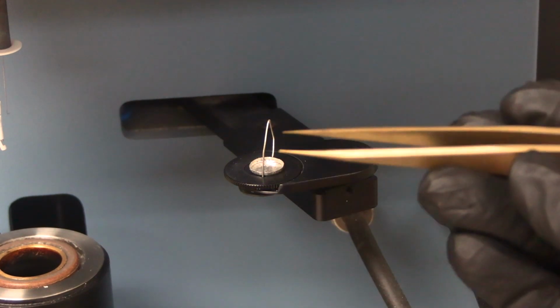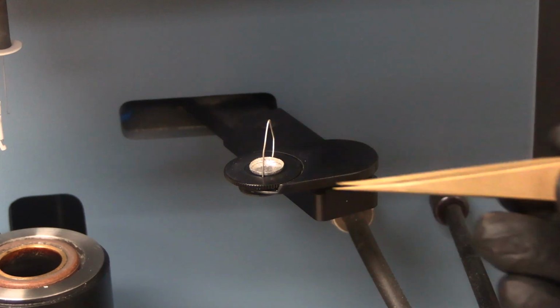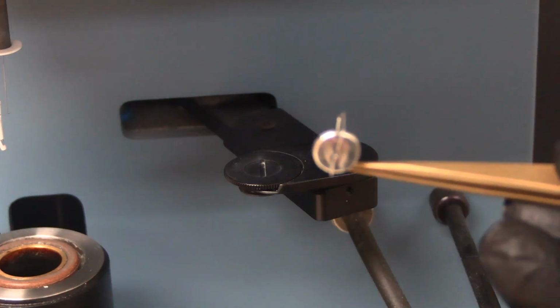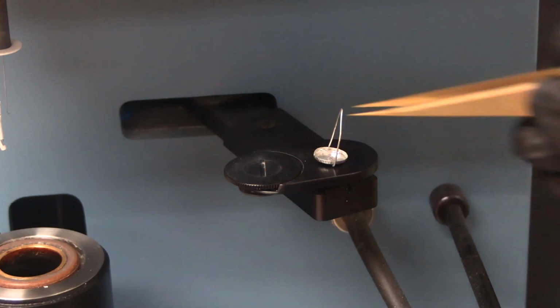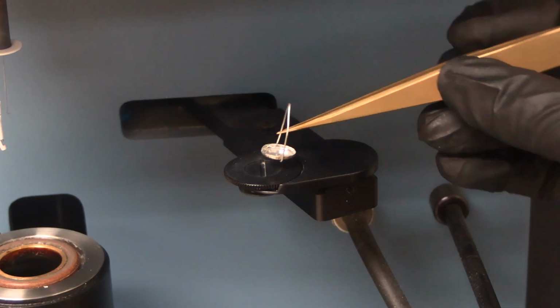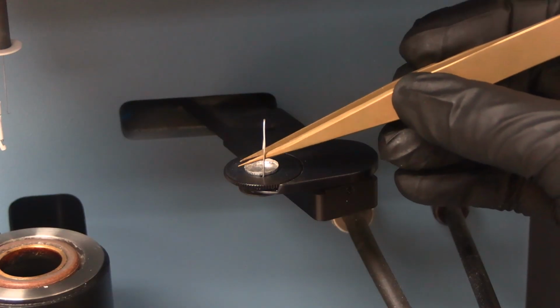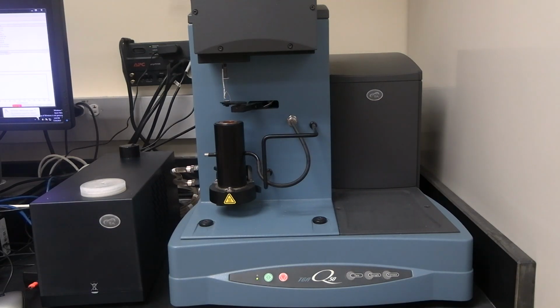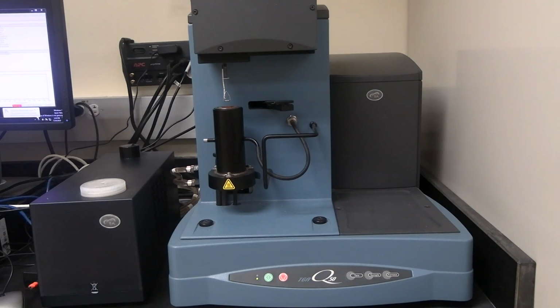Place roughly a 2 mm sphere amount of solid directly into the sample pan. Place the sample pan on the platform. The wires under the pan should sit into the platform slit. Press the sample button on the instrument. The instrument will load the sample pan and close the furnace.